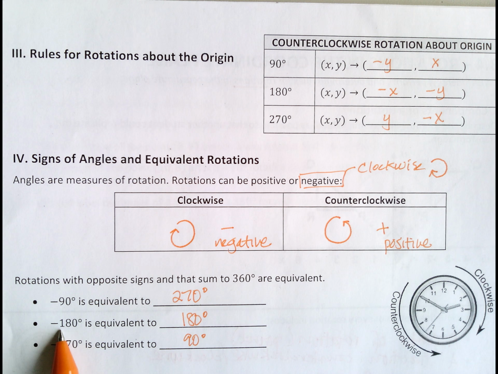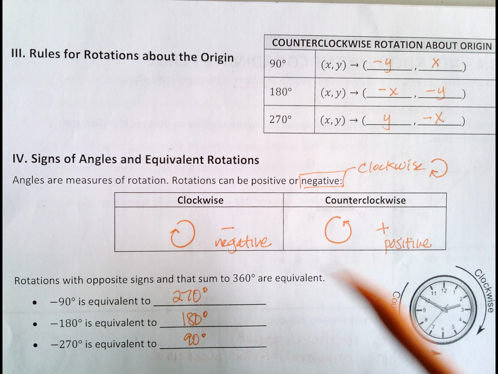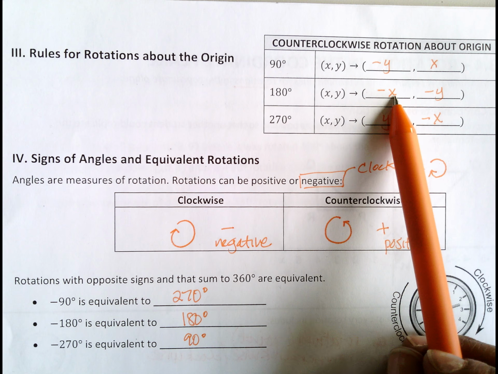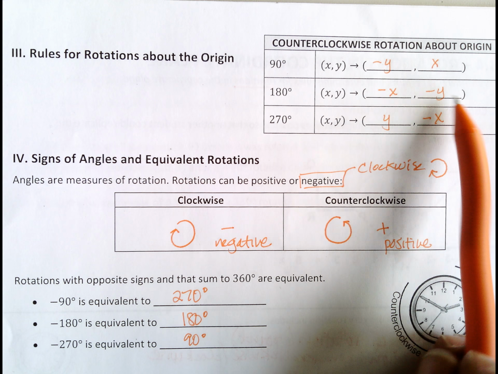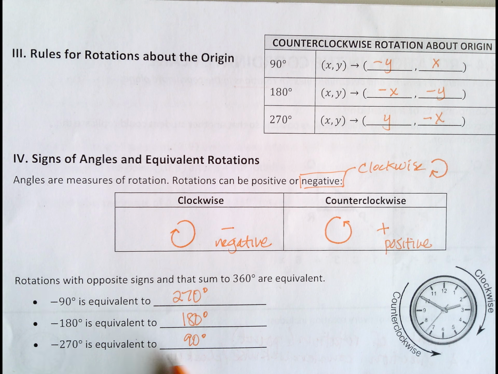If you're asked to do a negative 180-degree rotation, that is the same as a positive 180-degree rotation, where if you're not going to do it the coordinate grid way, where you're turning the grid around, you can just change the signs on your coordinates. And a negative 270-degree rotation is the same as a positive 90-degree rotation. So that's 1 turn counterclockwise.